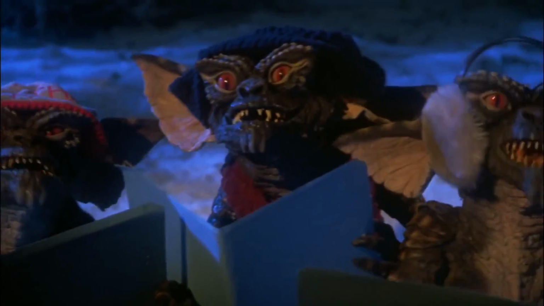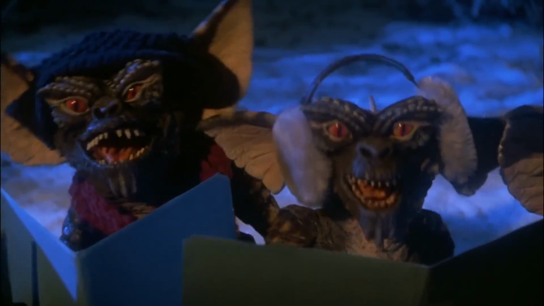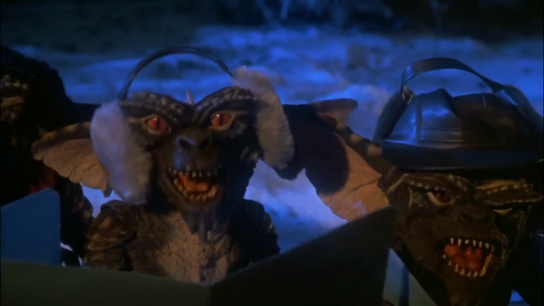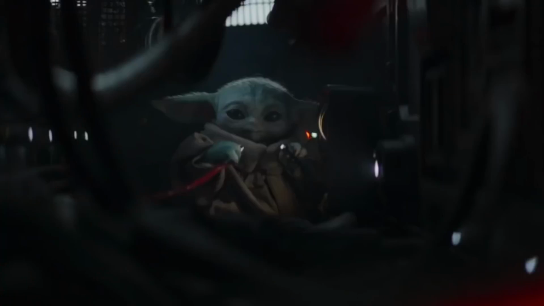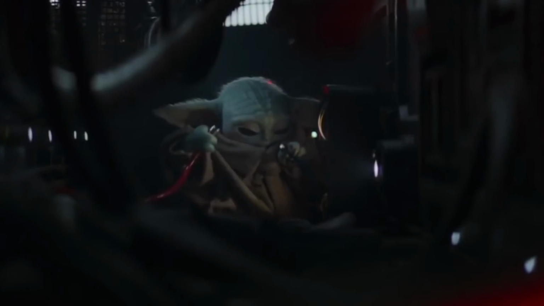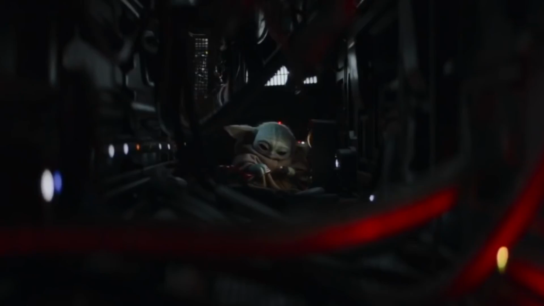Aspect to any fantasy or sci-fi movie is the creatures you meet along the way. Whether it's the carol-singing critters from Gremlins, Hoggle in Labyrinth, or the adorable baby Yoda. These characters are key to the plot, and their believability is important to the success of your story.